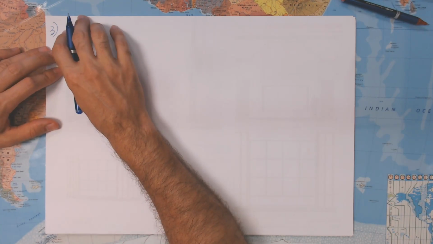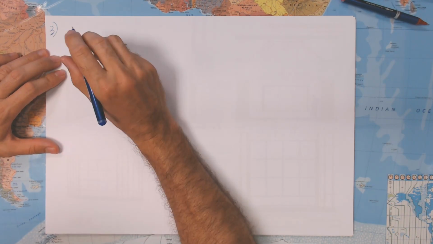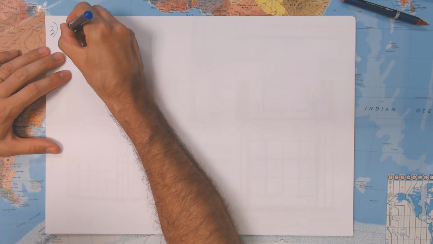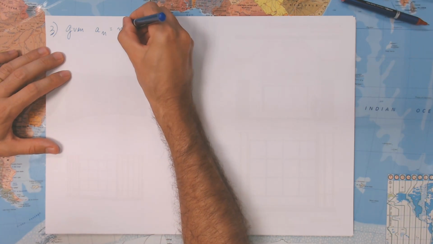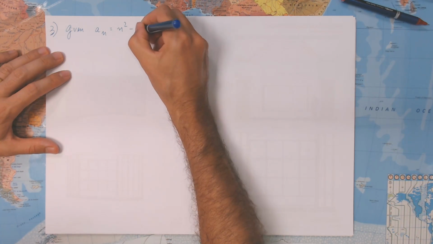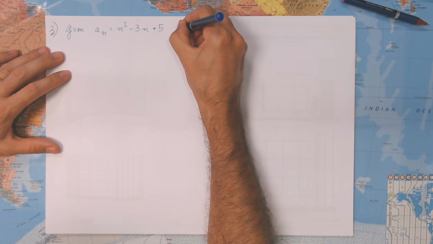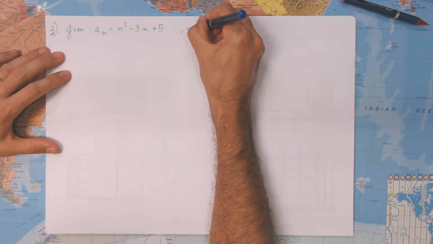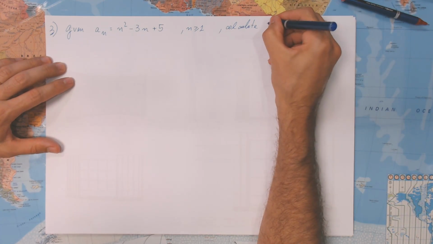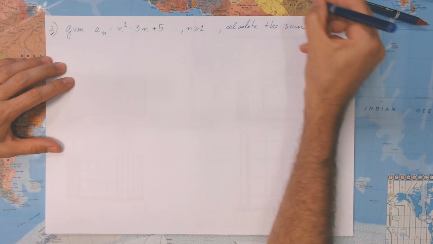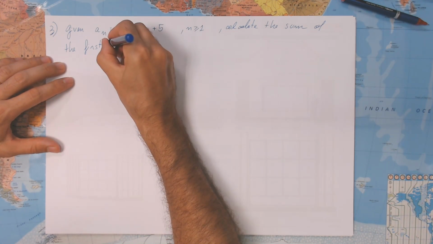Okay, now let's go with the third exercise for this last set of exercises, just to close this introduction of sequences. Now, it is given a_n equals n squared minus 3n plus 5, and n greater than 1. Calculate the sum of the first 3 terms.